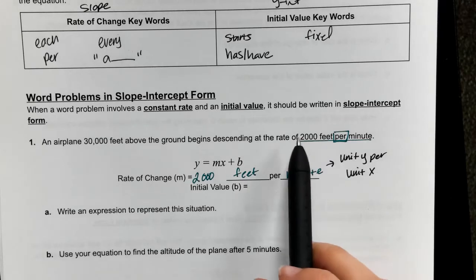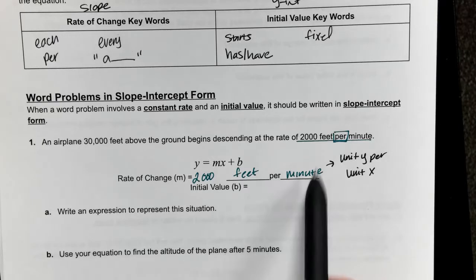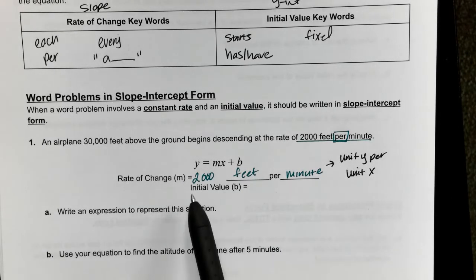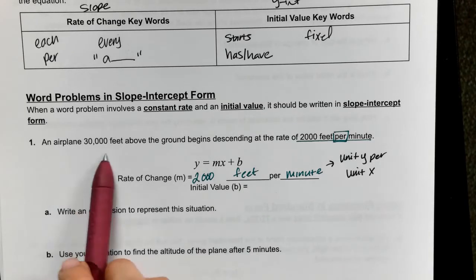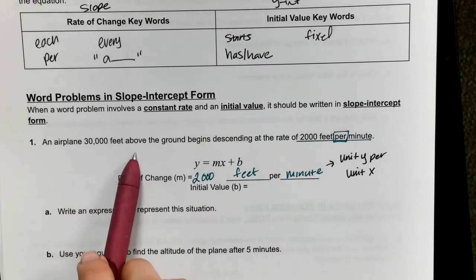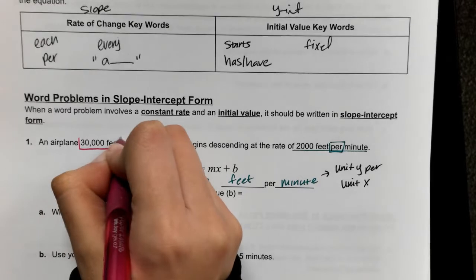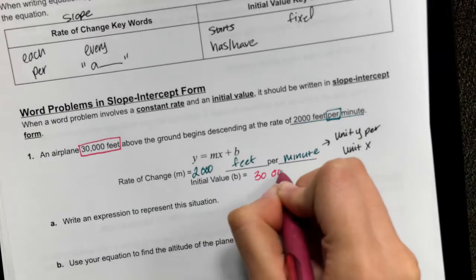Not only does it tell me my rate of change number, which is 2,000, but it also tells me what my x variables represent and what my y variables represent. My initial value b, my y-intercept, is the number I'm starting with. In this case, the airplane is already 3,000 feet above the ground. So my initial value is 3,000 feet.